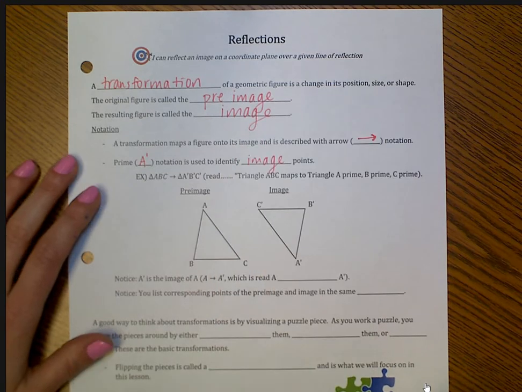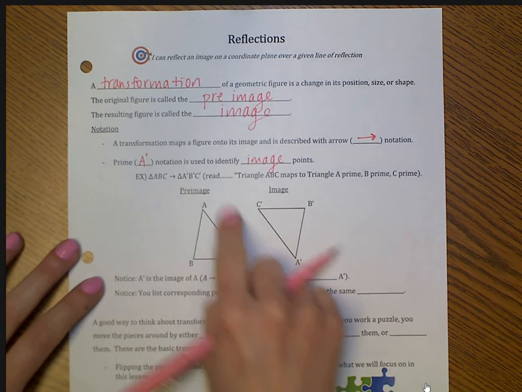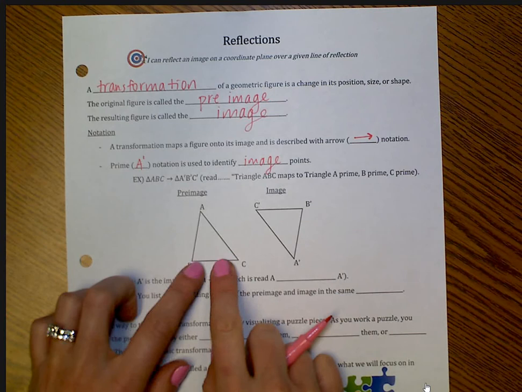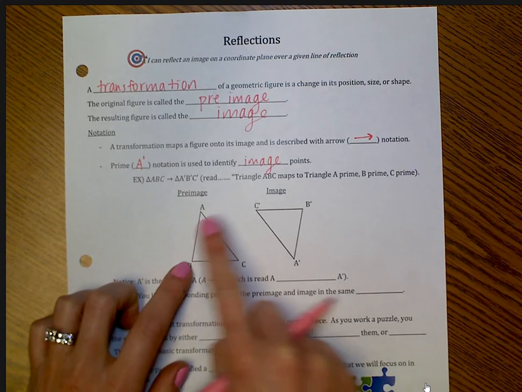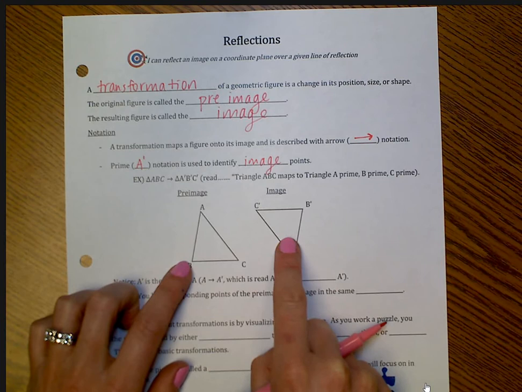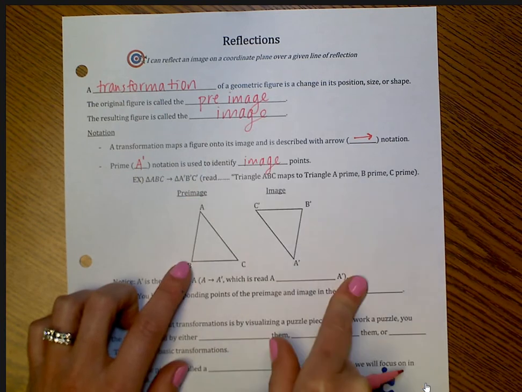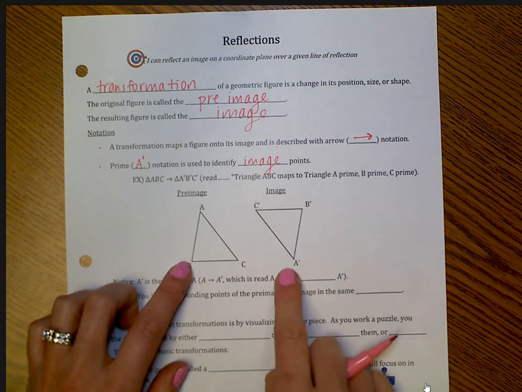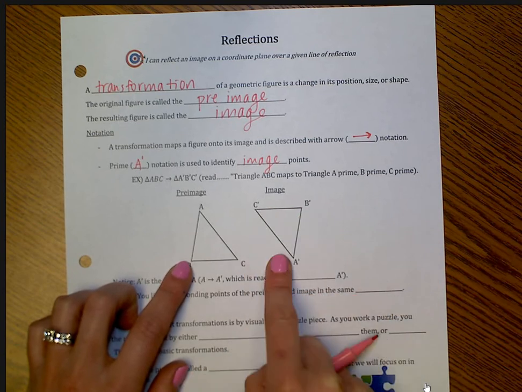All right, so here's an example that helps you see what this is all talking about. The pre-image, the figure that we start with, is this triangle ABC right here. Now, they're going to transform it, and it looks like they rotated it around, and the image is the new picture of the triangle. And they call that A prime, B prime, C prime. So of the image, that's where they put the prime on there.